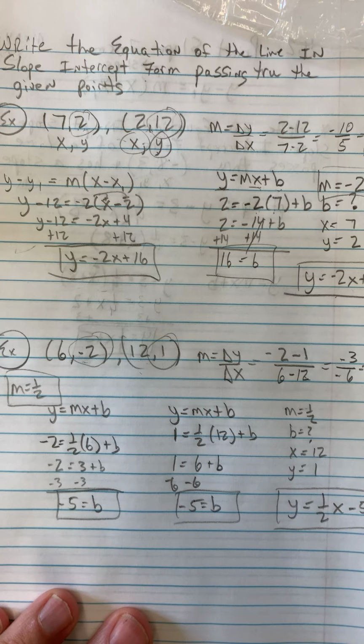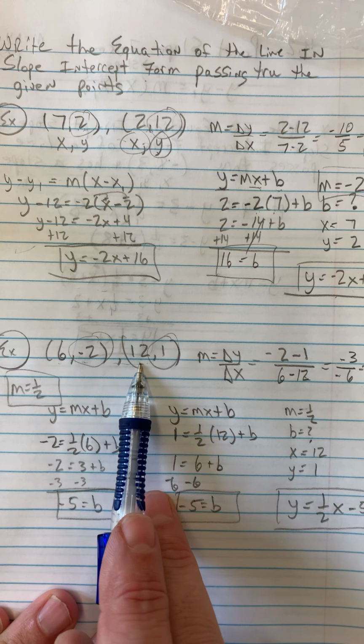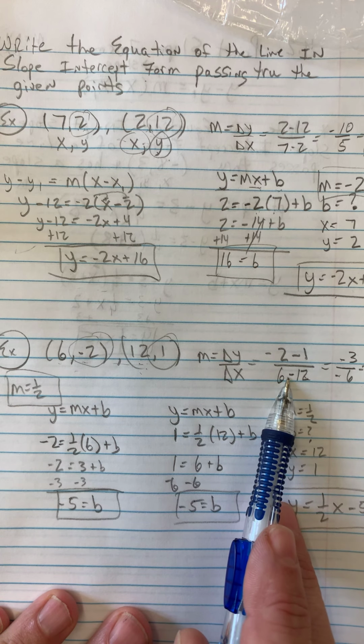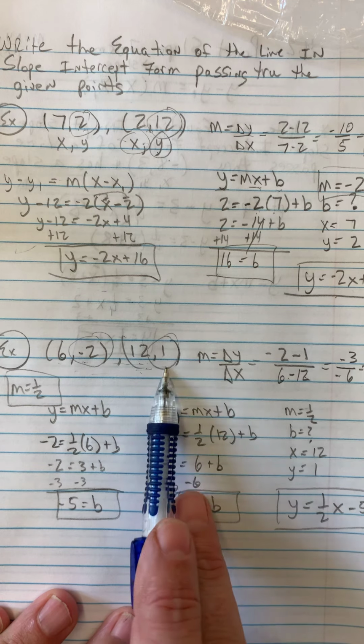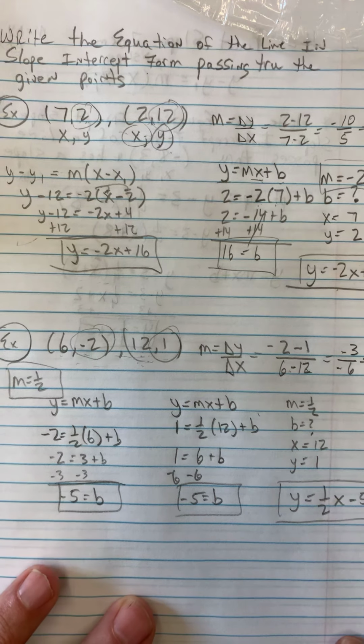Just to recap, 2 points that lie on a line. And if you want to write the equation, find the slope by changing y over changing x. Pick one of the points, substitute an x and a y in, solve for b. Every single time, that is what we are going to have to do.